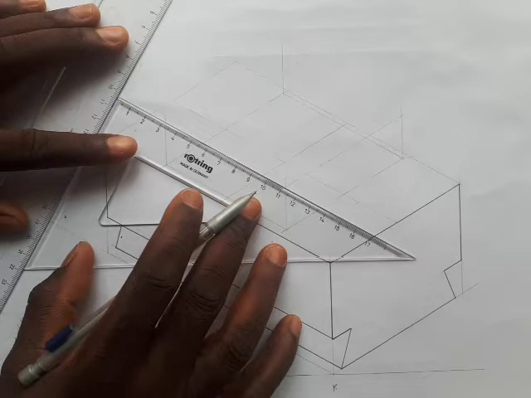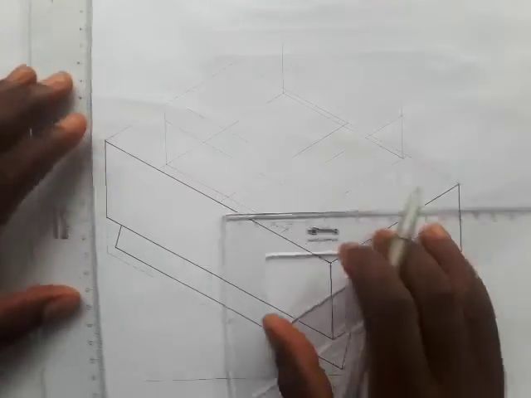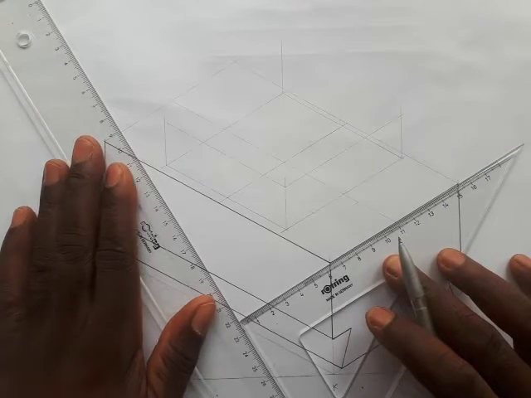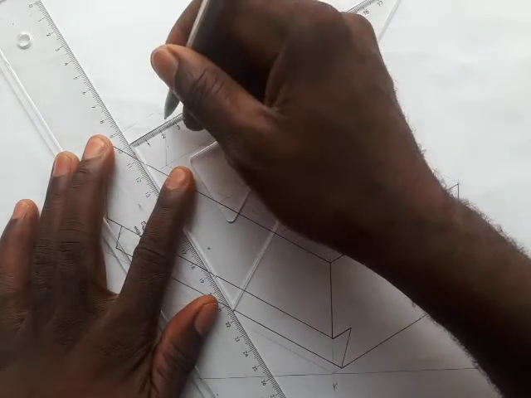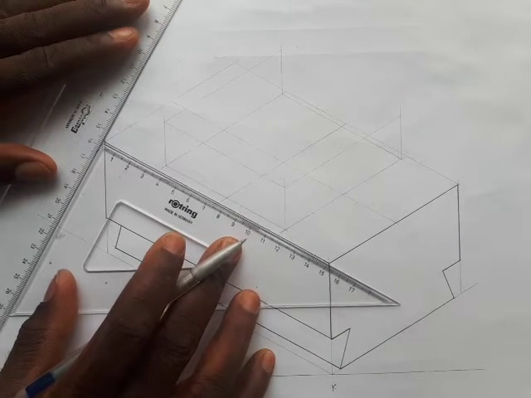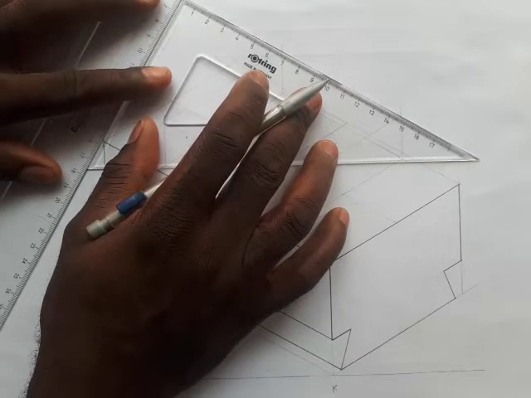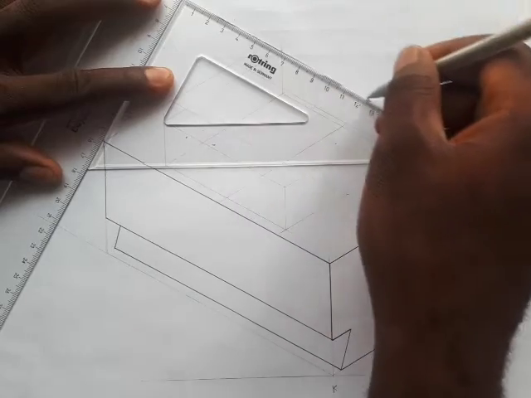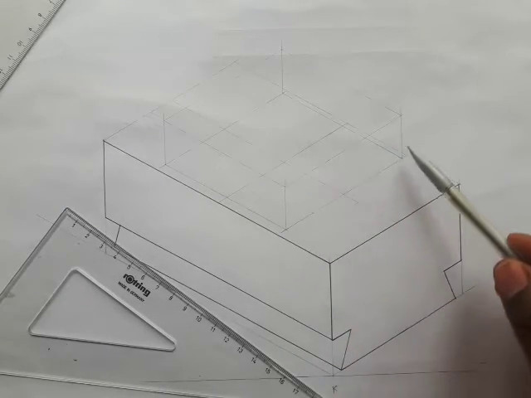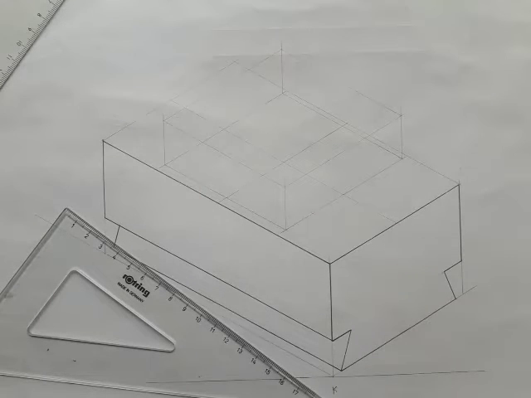So transfer line here to 2.5 until it touches this one here. Right, transfer lines from here until it touches this one, and finally transfer lines from here until it touches this one. Okay, well, you can just join them together. So this box will contain the cylindrical part of the drawing.